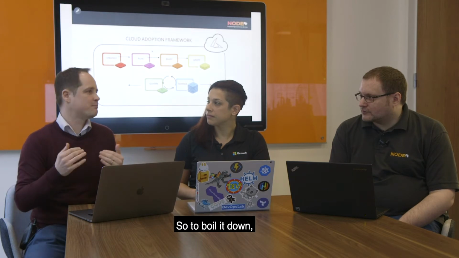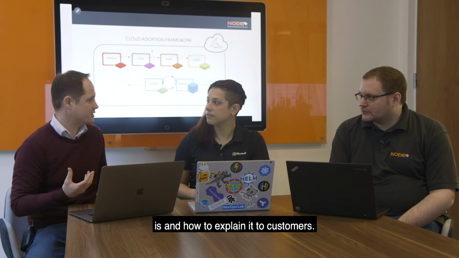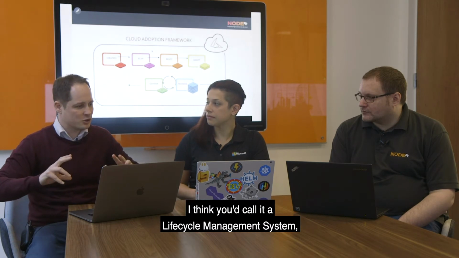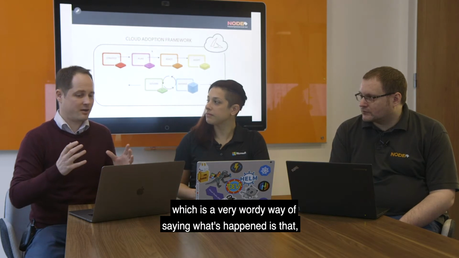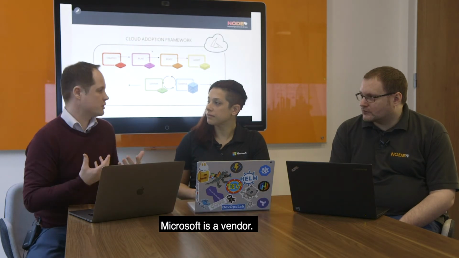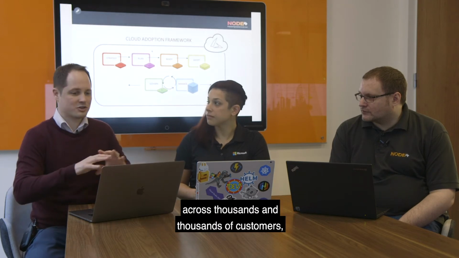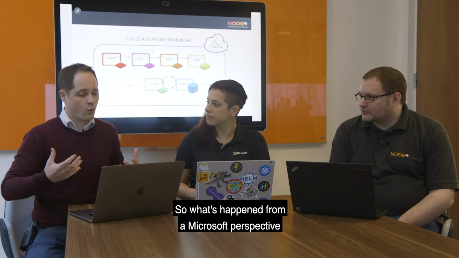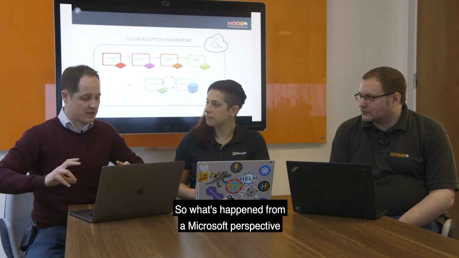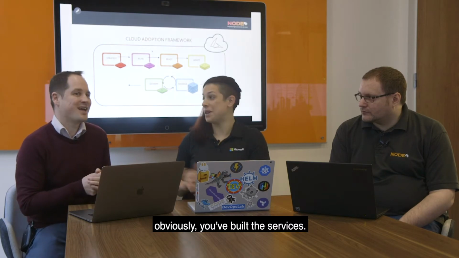So to boil it down in terms of what the Cloud Adoption Framework is and how to explain it to customers, I think you'd call it a lifecycle management system, which is a very wordy way of saying what's happened is that Microsoft as a vendor, they've built Azure, they understand across thousands and thousands of customers the right way to do things. So what's happened from a Microsoft perspective is they've taken that knowledge, they've built the services. Obviously you've built the services. Well, I didn't build them, but someone did.